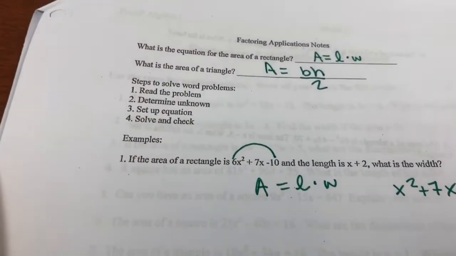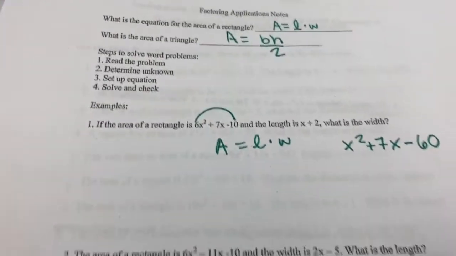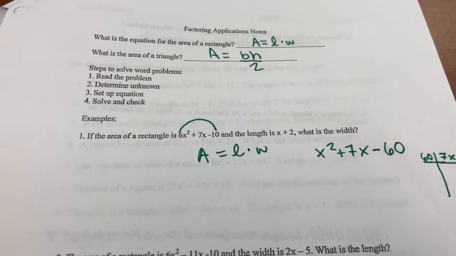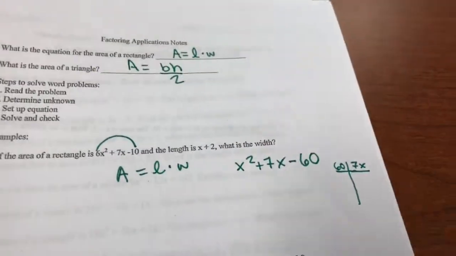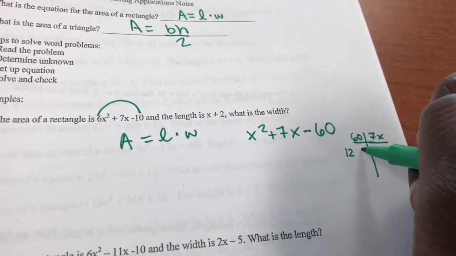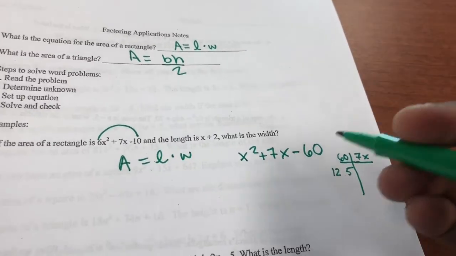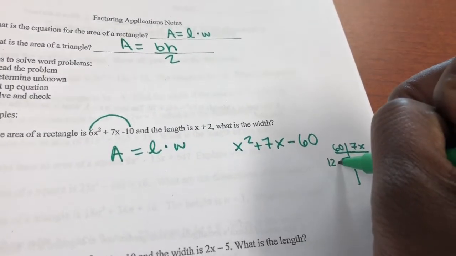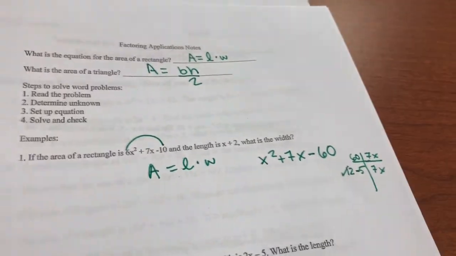Let me get my calculator. Okay, just checking myself. I don't want to mess up. All right, so we know 12 times 5 is 60. And I'll make the negative the smaller number. So 12 minus 5 is 7x. So these are the factors that are going to work.